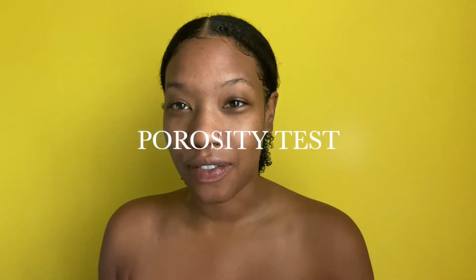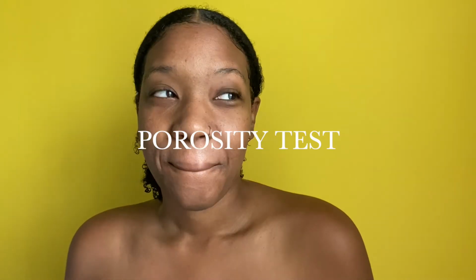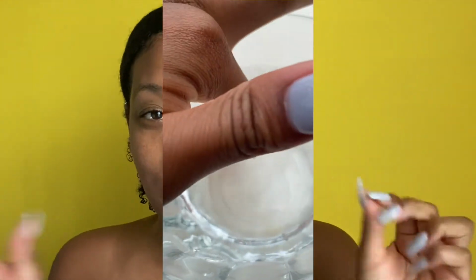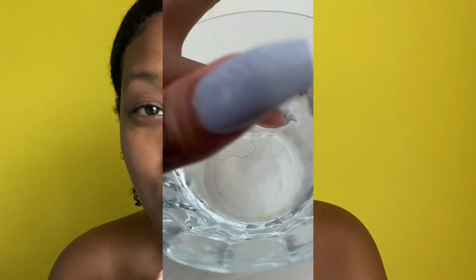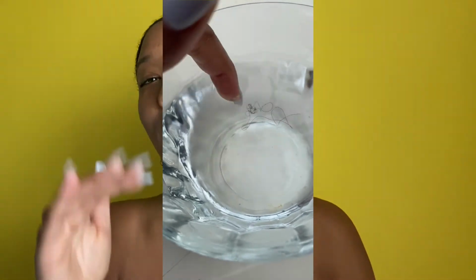Let's talk about how to identify the type of porosity that your hair has. My favorite thing to do is, I'm such a weirdo. Every now and then, if I catch a piece of my hair that shed off, I get that piece of hair, make sure the bulb is still attached, the part that comes from the root, you know, the little white bulb. I put it in a clear container of water. You want it to be clear so that you can see where inside the container of water that piece of hair is lying, floating, sinking, what have you.